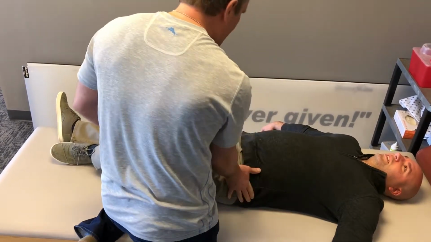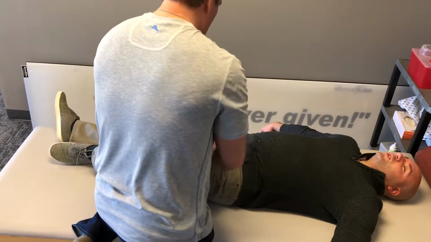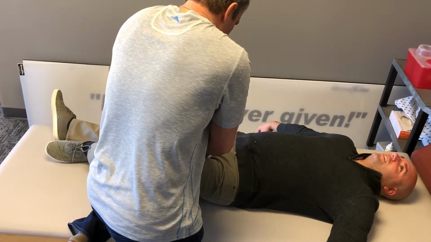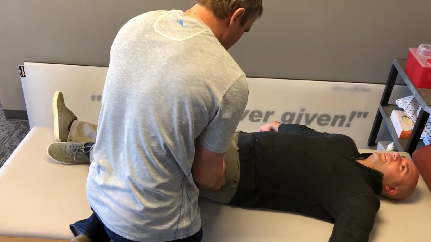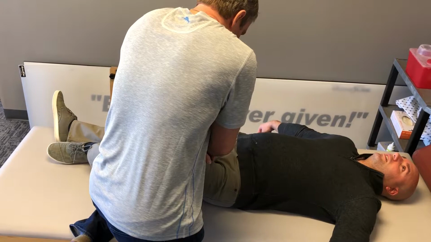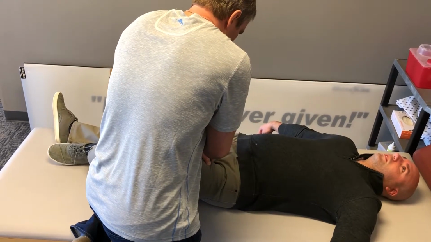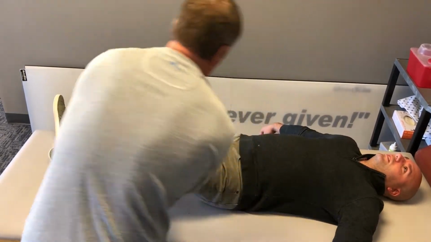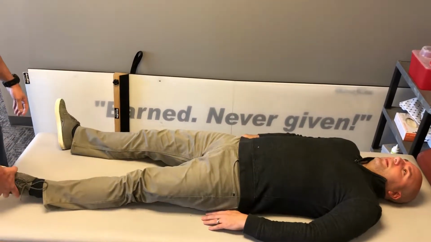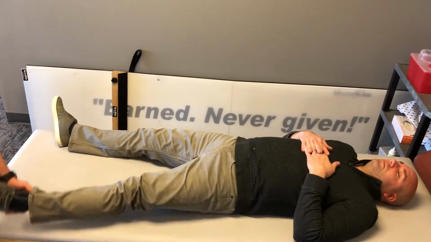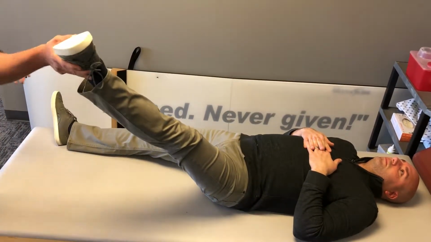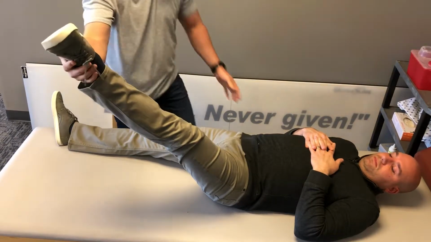Okay. And then we'll come down to the lesser trochanter of the hip. And then for our PICs, we'd take the 30 degrees abduction, 45 degrees of hip flexion, fully externally rotated.